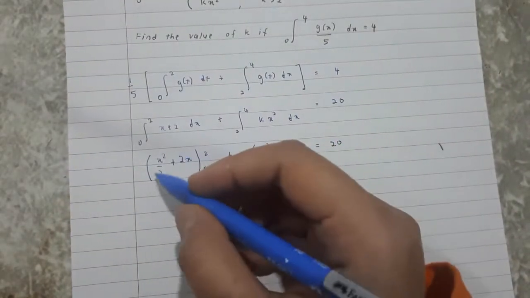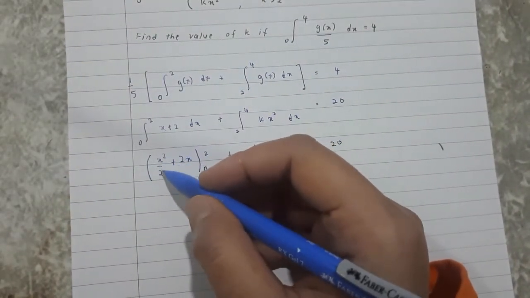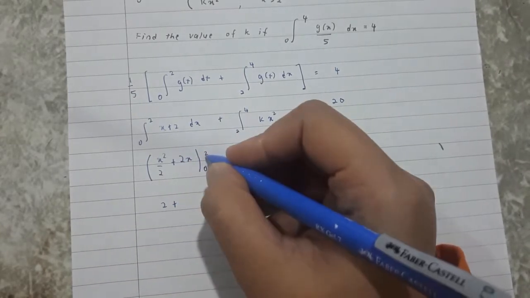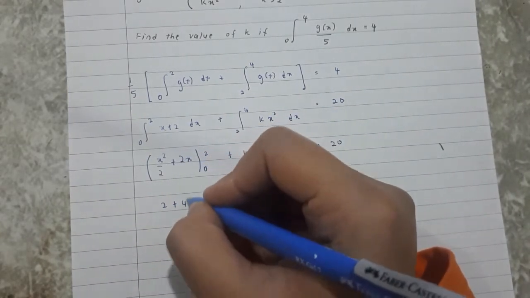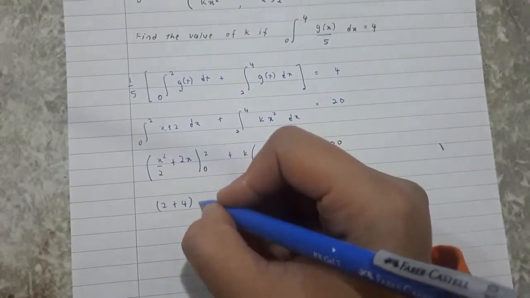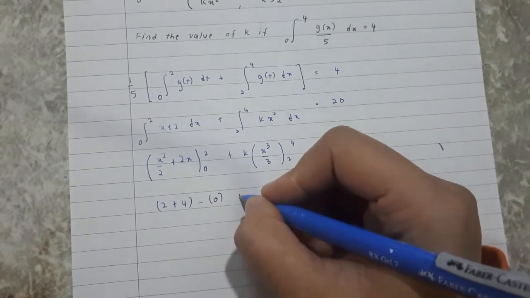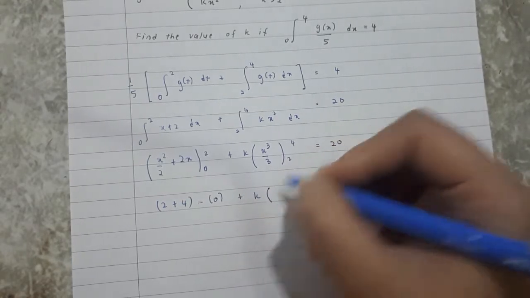Substitute 2. 2 squared is 4. 4 divided by 2 is 2, plus 2 multiplied by 2 is 4. Minus, substitute 0, 0 plus k.